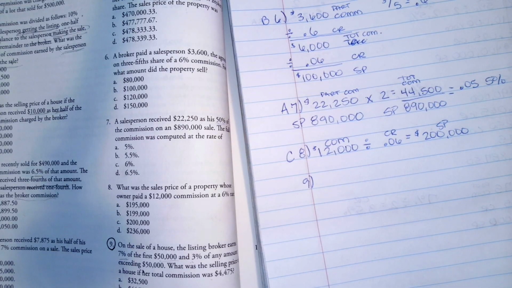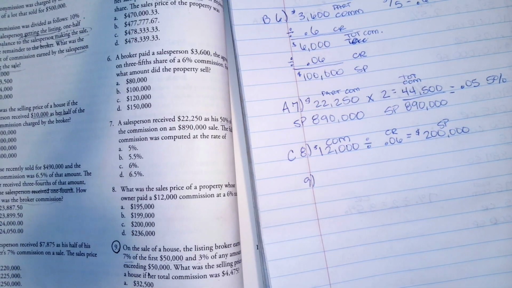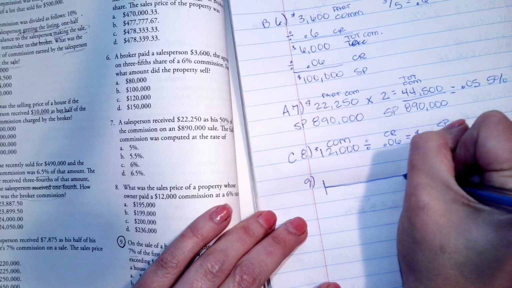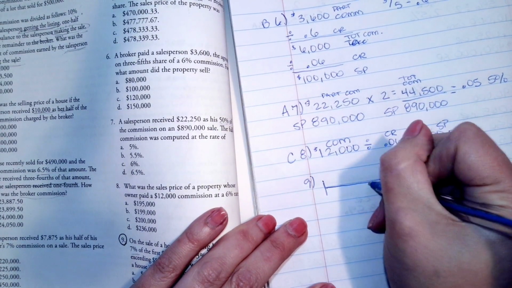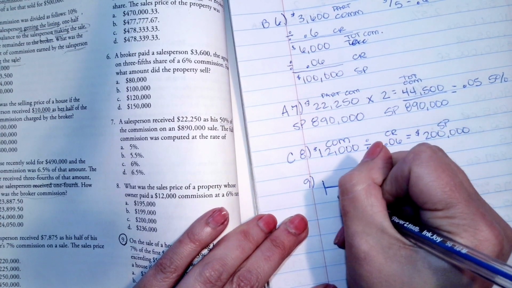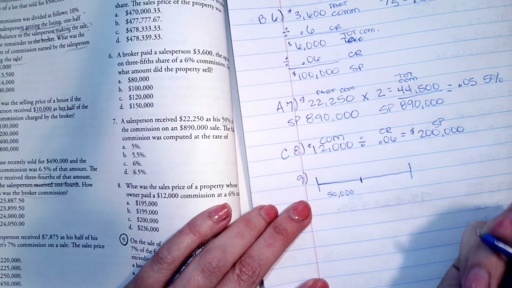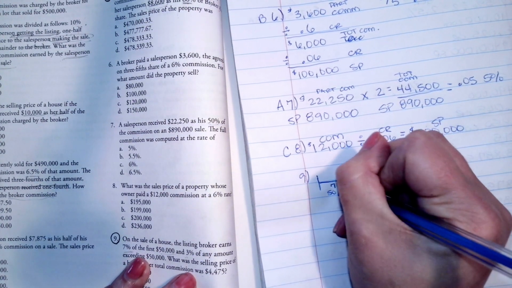Okay, so in class, I kind of drew a little diagram to help with this. So I'll draw it again to help you out. So we know that on the first 50,000 of the sale, they earned 7%.